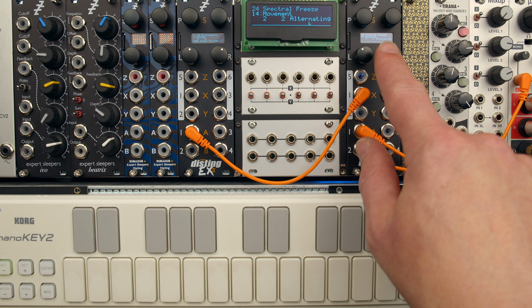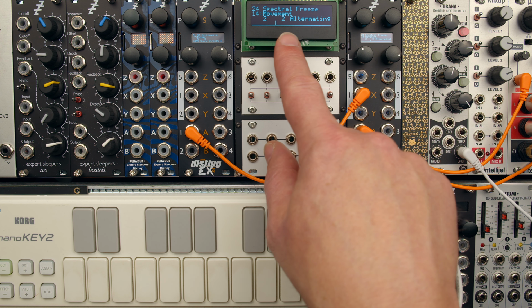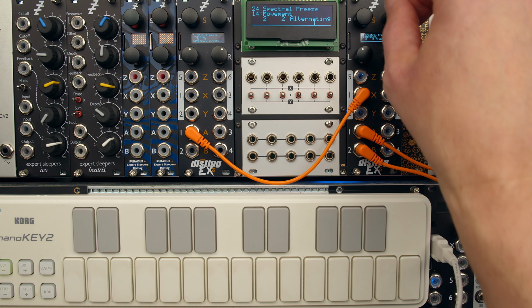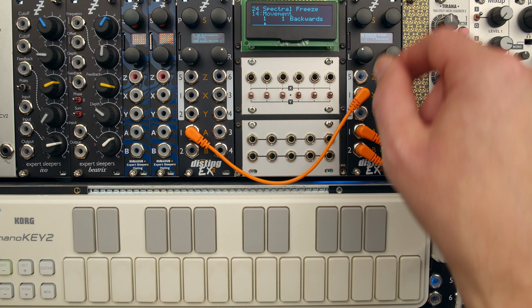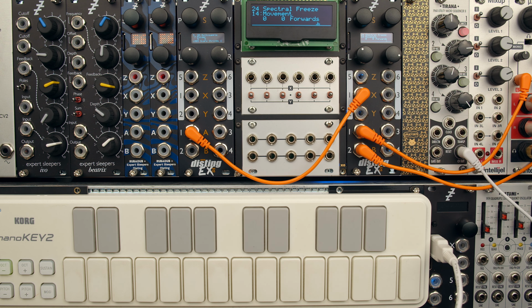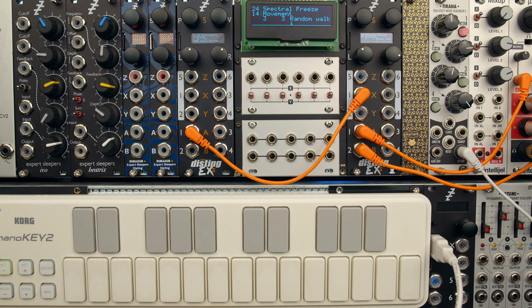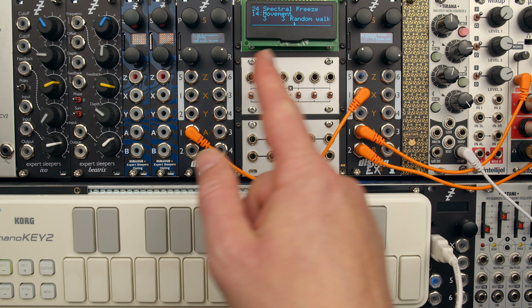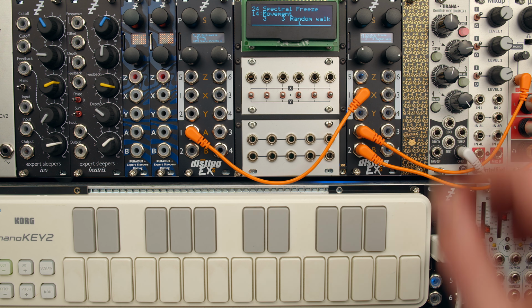And then the movement parameter at the moment is alternating, which you can very obviously see it's going backwards and forwards. If I change that, go backwards, it'll loop, forwards, it'll loop. Or you can do random walk, where it's just going to kind of always be continuous, but kind of stagger around like a drunken man.